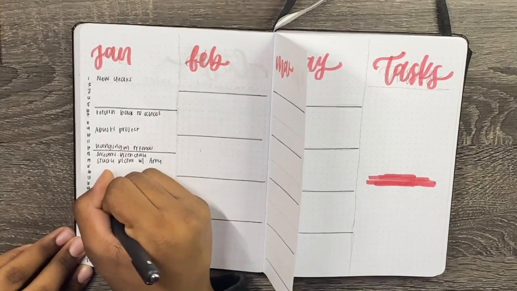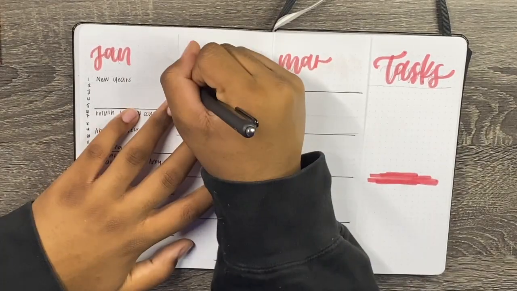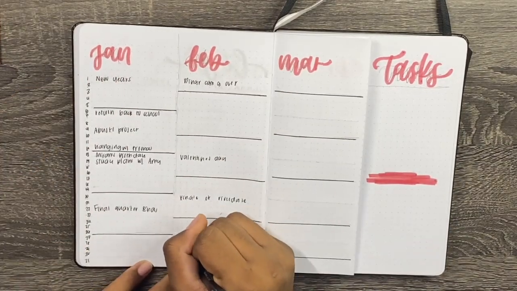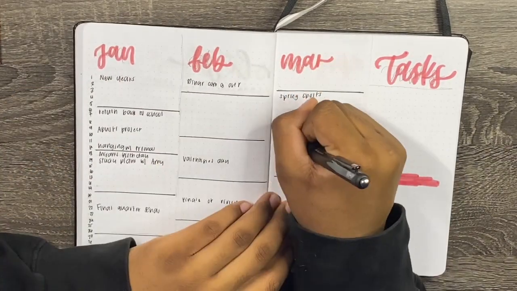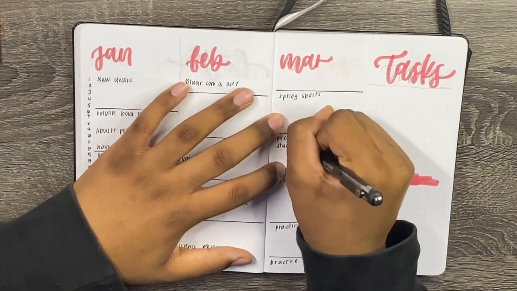And as you can see, it gets a little chaotic when you have a lot of events. So this is for someone who doesn't have a lot of events, or maybe you want to make this for school, or you can even have one side for school, one side for personal. So there's a lot of different ways for you guys to set this up.